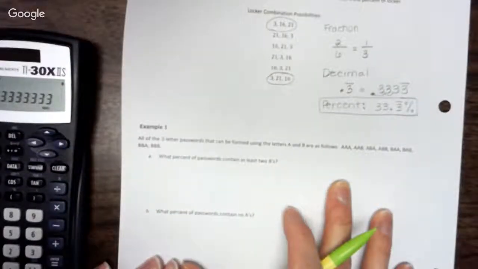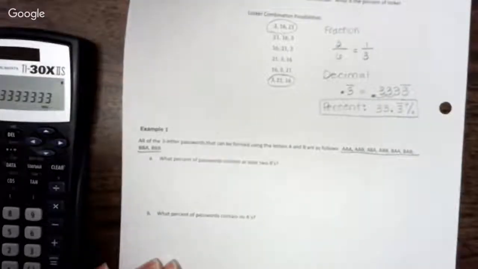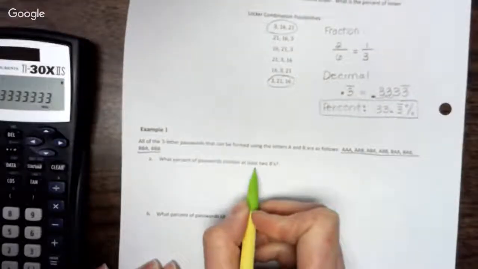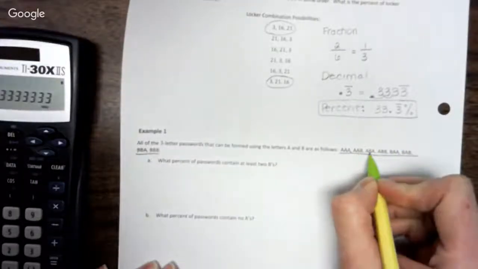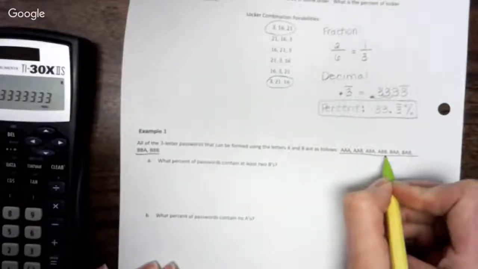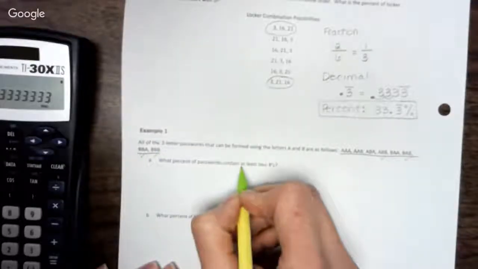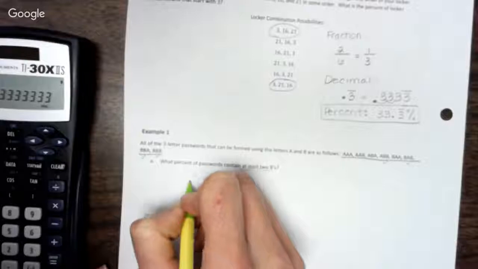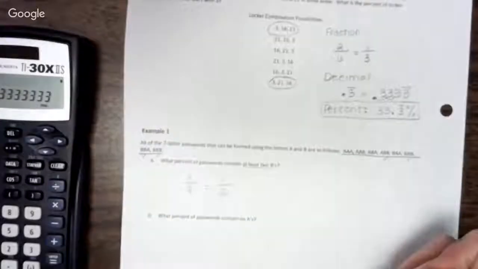All right, example 1. All of the 3-letter passwords that can be formed using the letters A and B are as follows. So here's your whole all the different choices. What percent of passwords contain at least 2 B's? So let's count it up. Does this contain at least 2 B's? No. No. No. Here's 1. No. Here's 2, 3, and 4. At least 2 means 2 or more. So I've made 4 check marks out of 1, 2, 3, 4, 5, 6, 7, 8 combinations. 4 out of 8 reduces to 1/2. So that's your fraction.